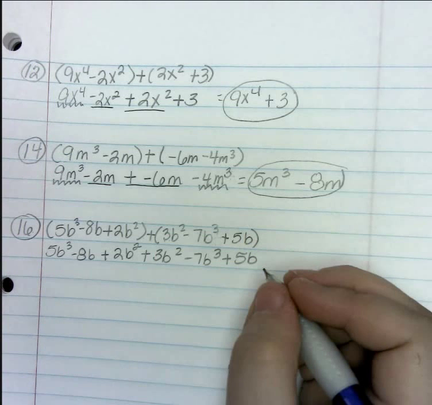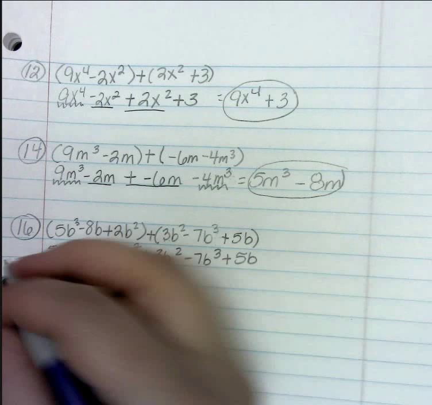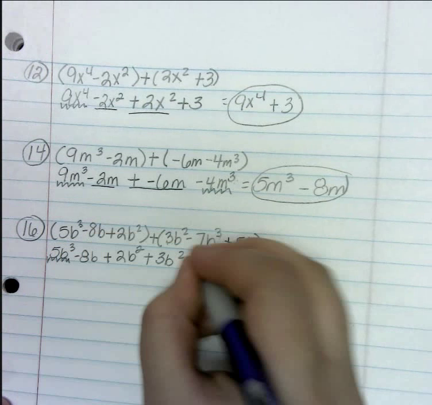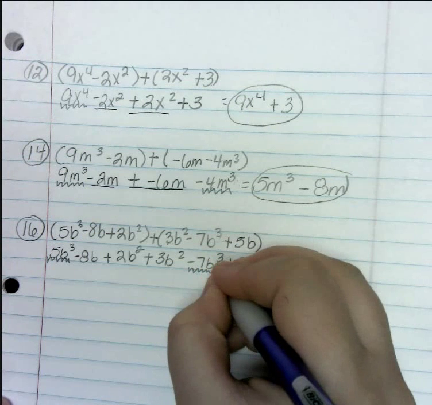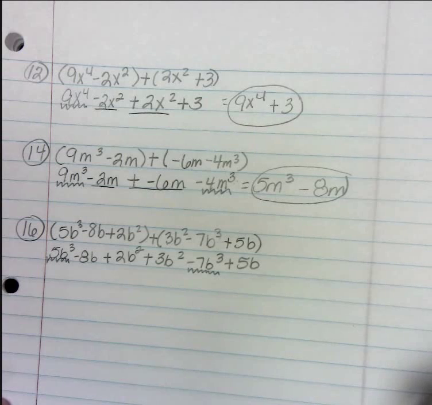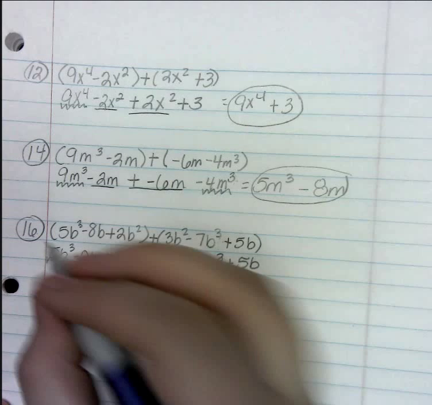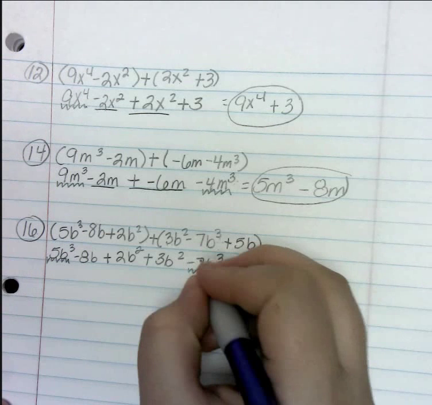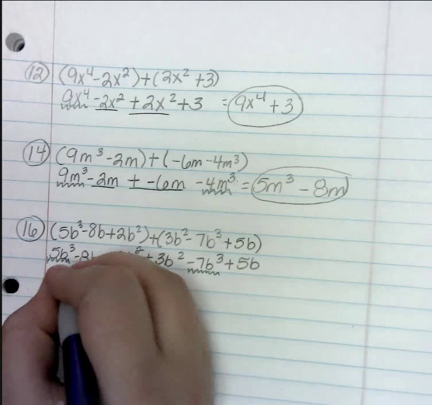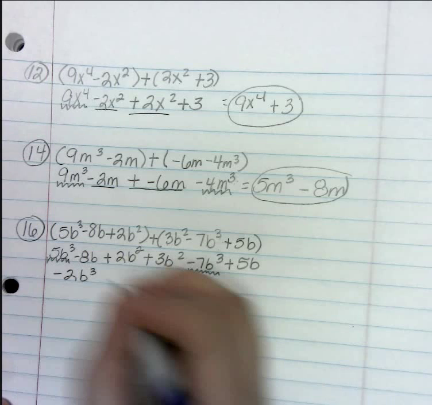So now I'm going to combine my like terms. Again, I start with my highest exponent. And remember, the reason we're doing this is because we need to write our answer in that descending order like we learned in 5.3. So 5b to the third minus 7b to the third is negative 2b to the third.